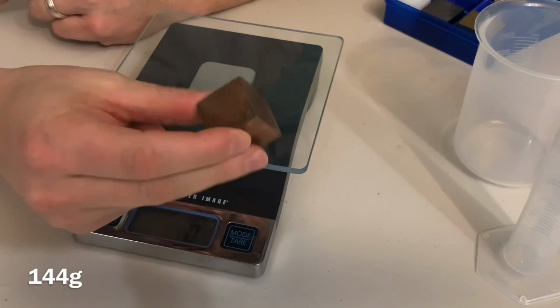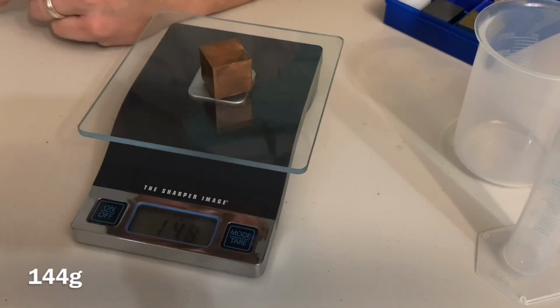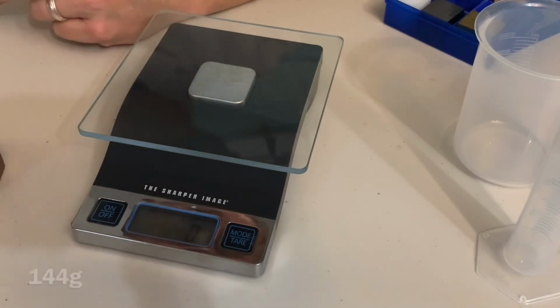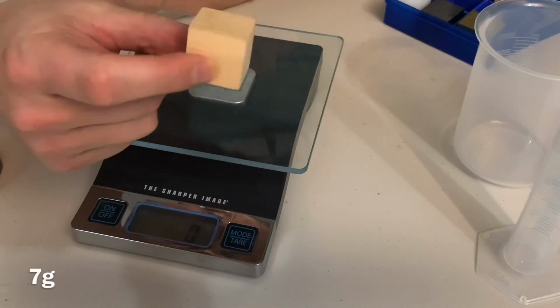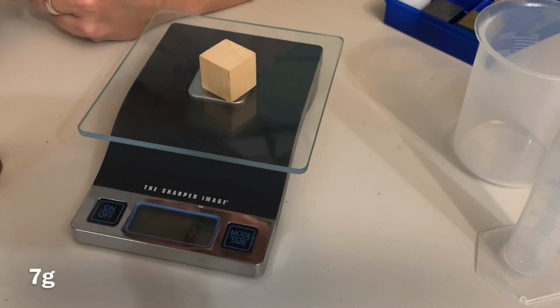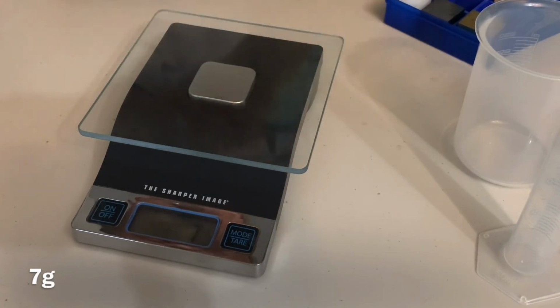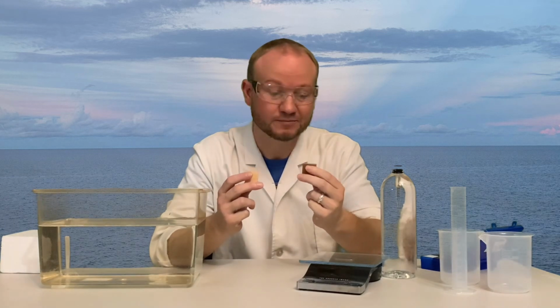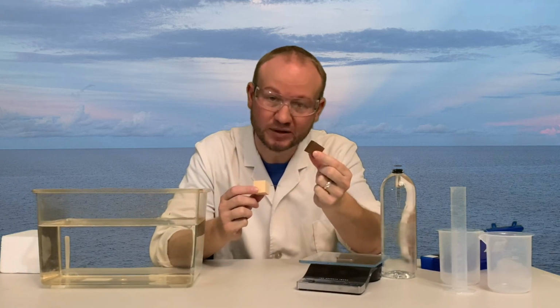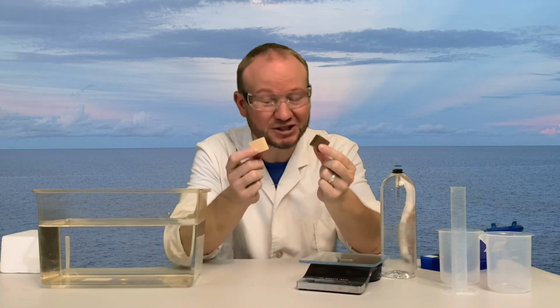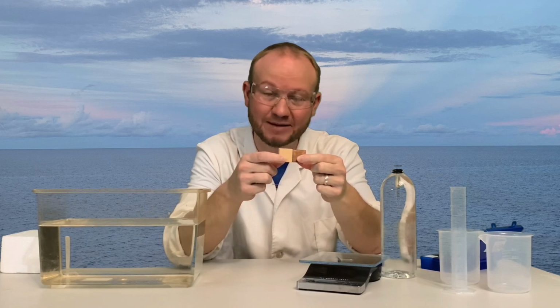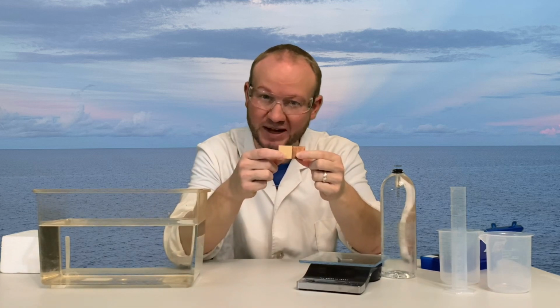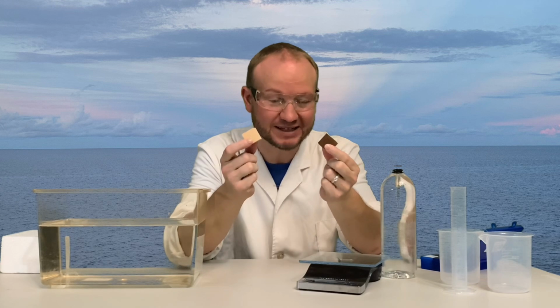All right, the copper cube is 144 grams of mass. The oak cube, 7 grams of mass. All right. Okay, so we found out that the copper cube and the wood cube have much different masses. Even though they have the exact same volume, they're the same size, they take up the same amount of space, their masses are vastly different.